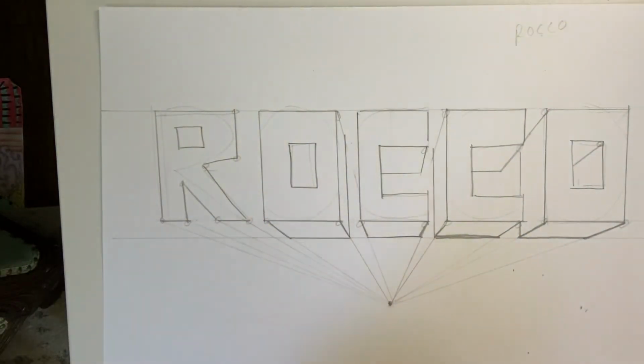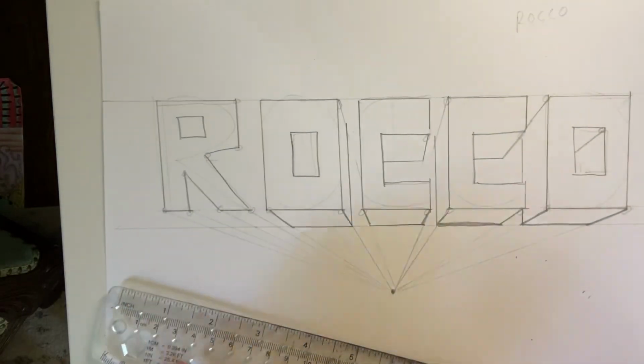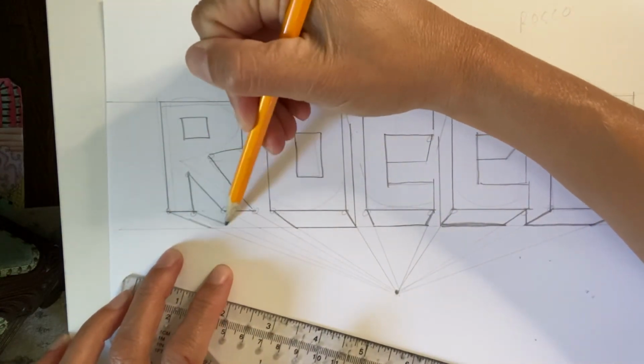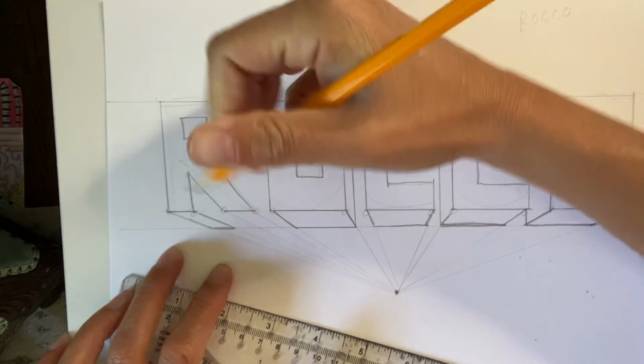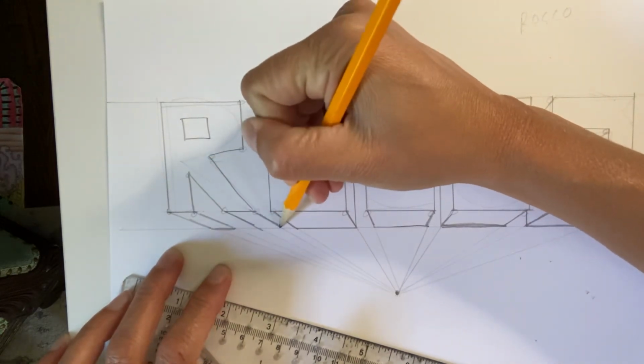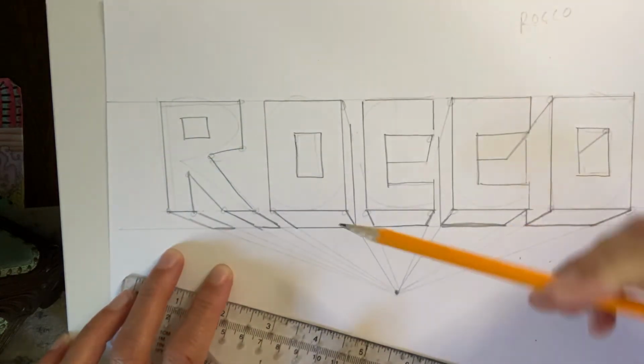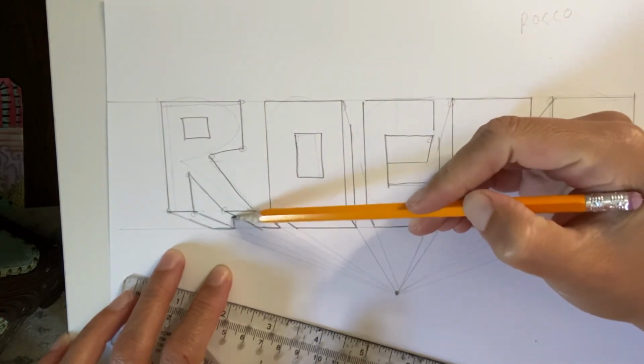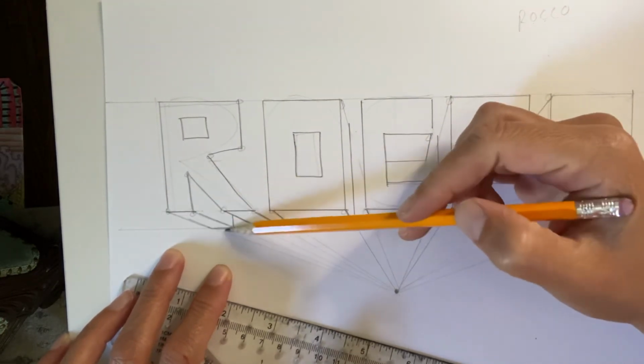Now for the R, we have the two sides of the R here. So that would be one angle, and then that would be the bottom. So you have the bottom parts already made. So you just need this angle, which would be parallel all the way down here, because that's where that bottom part of the R ends.